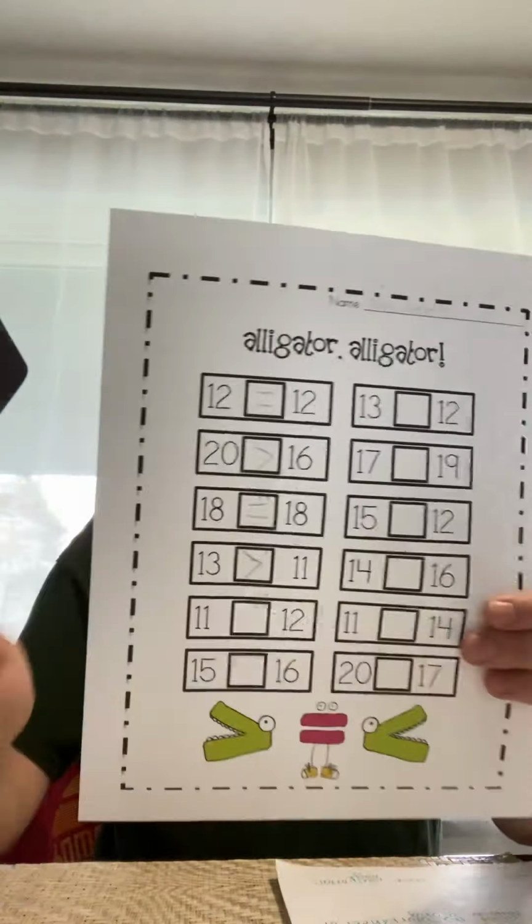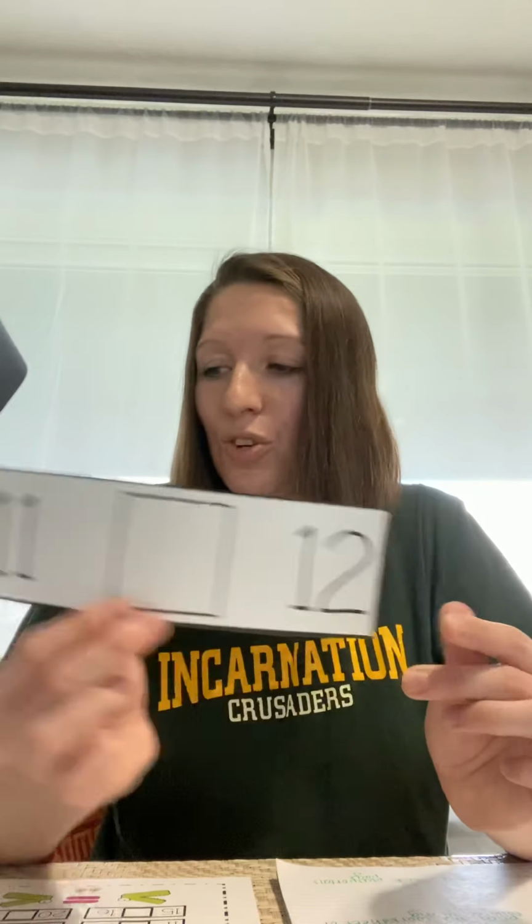All right, let's do one more together. We have 11 and 12. So we have to figure out, is 11 less than, greater than, or equal to 12? Let's draw a picture one more time to figure it out. So I have 11. Oh, I just drew that one. I knew it was a tens block.